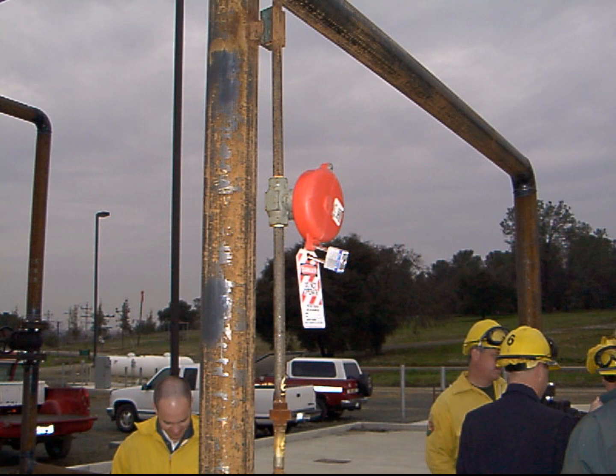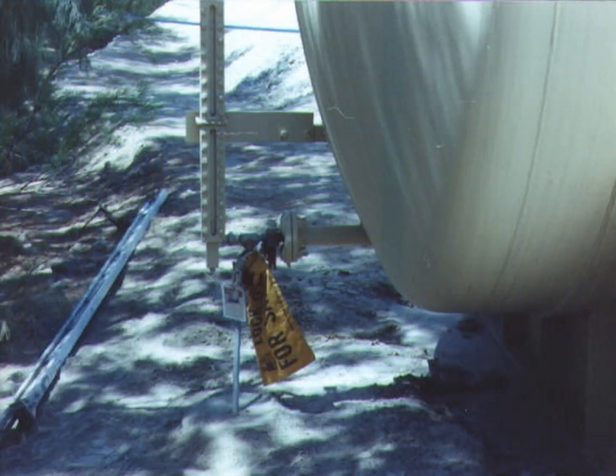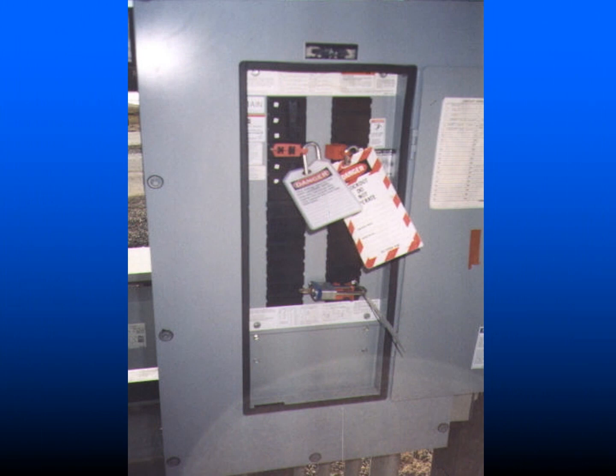Here's another example of a lockout tagout. And you can see here we use padlocks and a visible tag. Here's another example of where we shut off the gas using a lockout tagout. Here's an example of a fuse panel or electrical panel where we used a lockout tagout system to shut off the power.